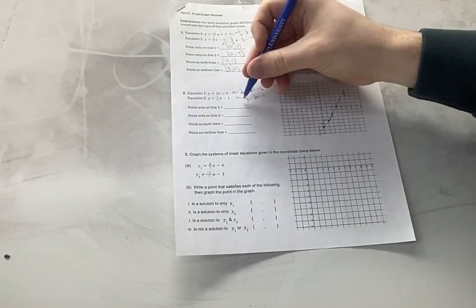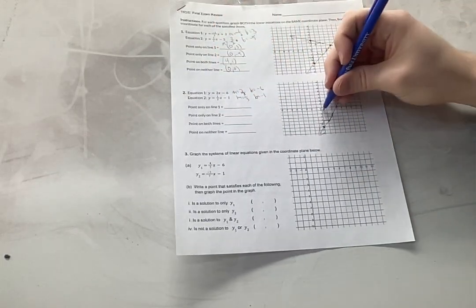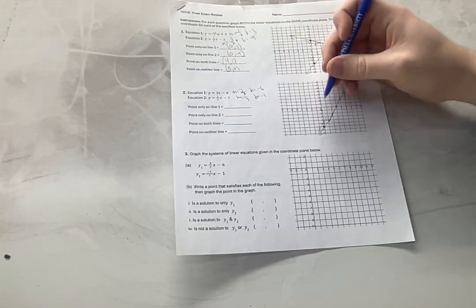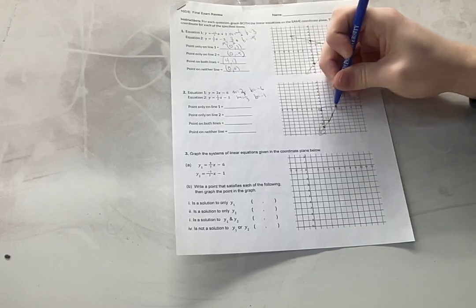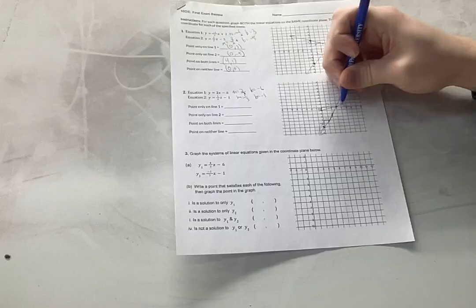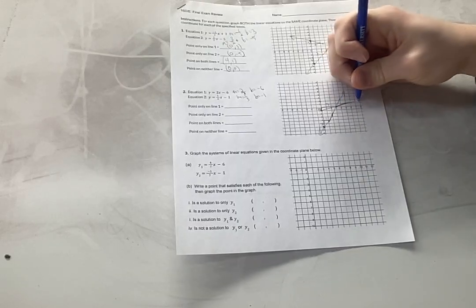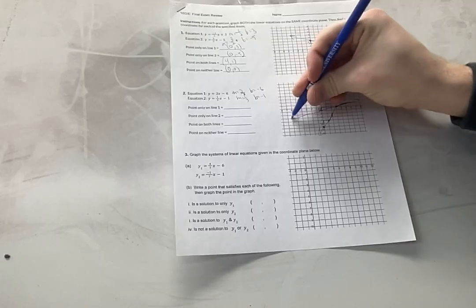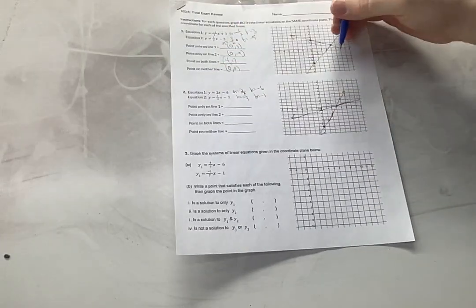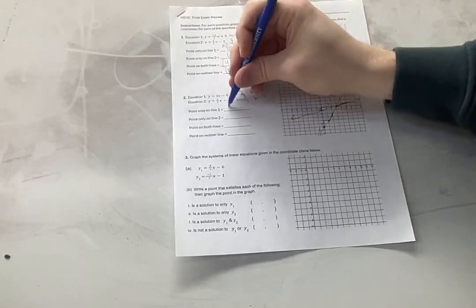And then for the other equation, b is negative 1. The slope is positive 1/3, so you go up 1, 3 to the right. We can quickly see that our intersection point is pretty visible, which is good. A point only on line 1, I just recommend choosing the y-intercepts.